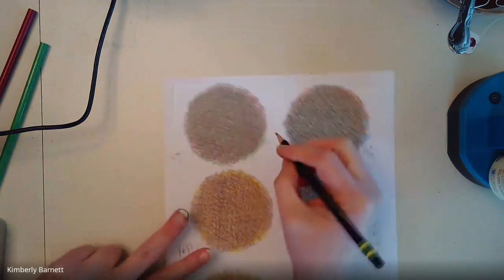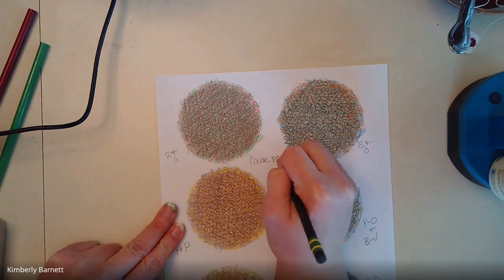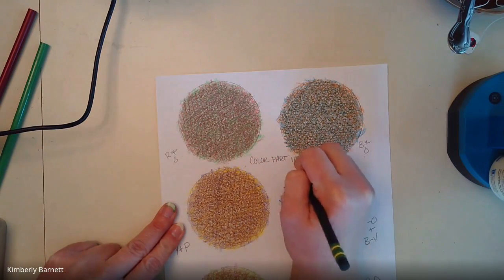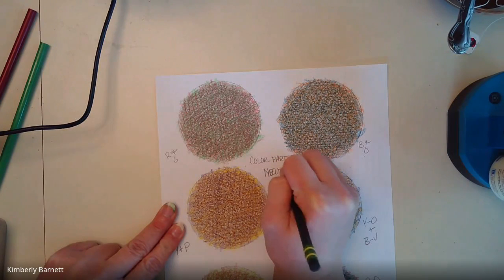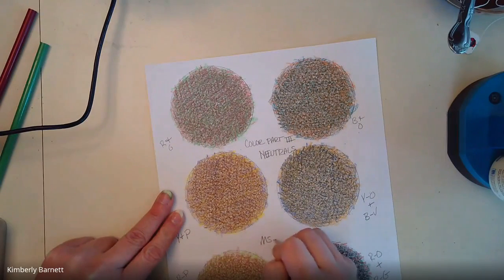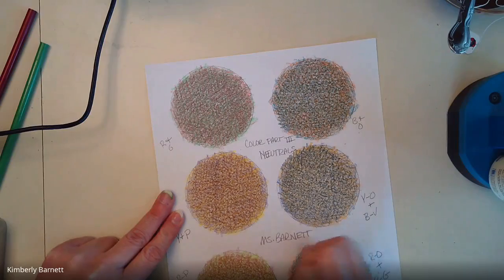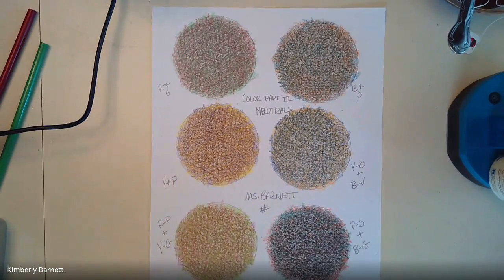And again, I would label it color part 3, neutrals. And again, my name and period number. Okay, so that goes over if you have color medias.